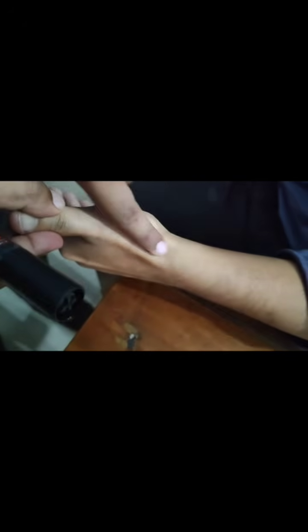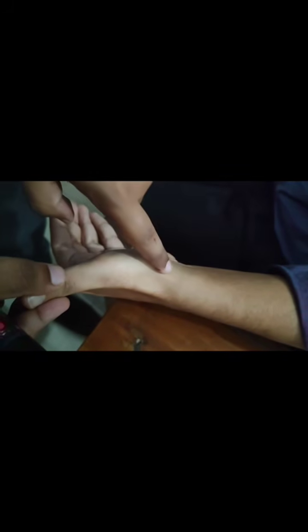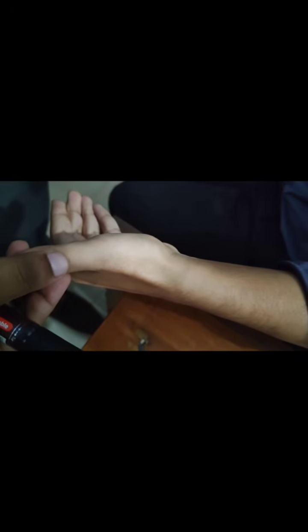For the anatomical snuff box, we have to hold the hand like this. So there is the anatomical snuff box here, and these are the tendons of some muscles. Now the boundaries of the anatomical snuff box. Anteriorly, it is formed by the tendons of abductor pollicis longus and extensor pollicis brevis, and posteriorly it is formed by the tendon of extensor pollicis longus. The roof is formed by the skin and superficial fascia, and the floor is formed by the radial collateral ligament and the scaphoid and trapezium bones.